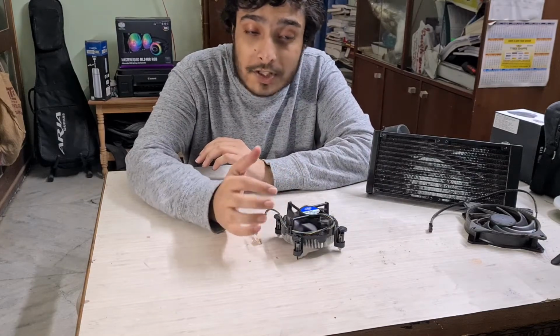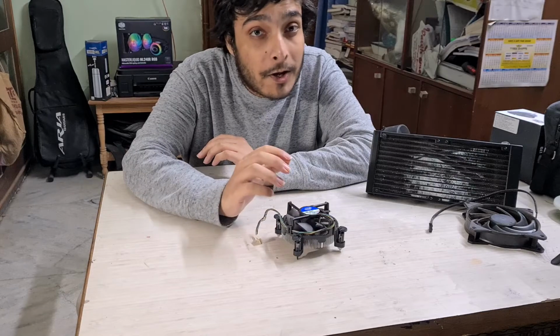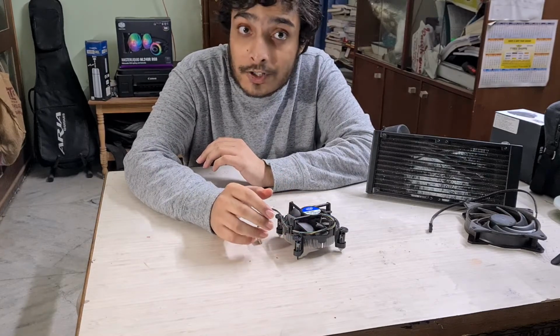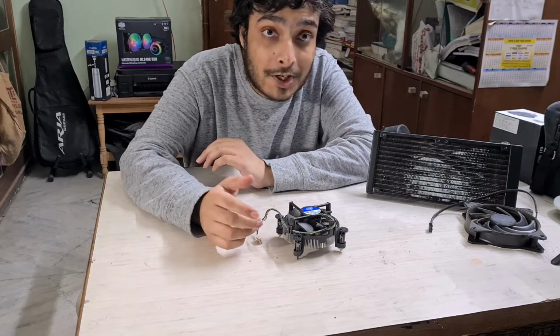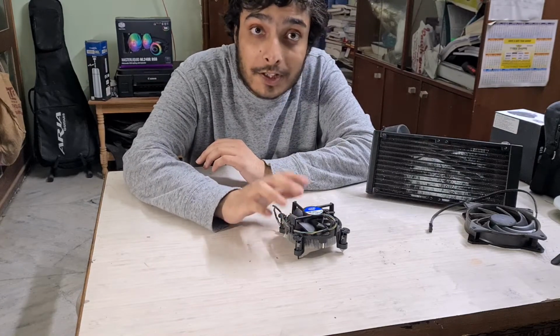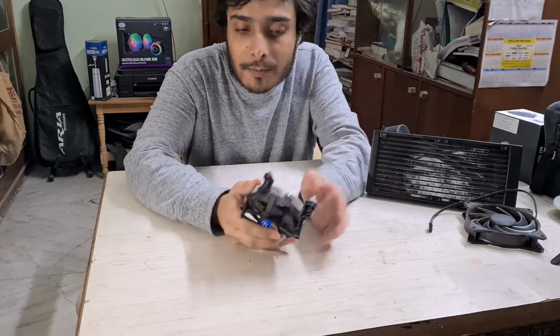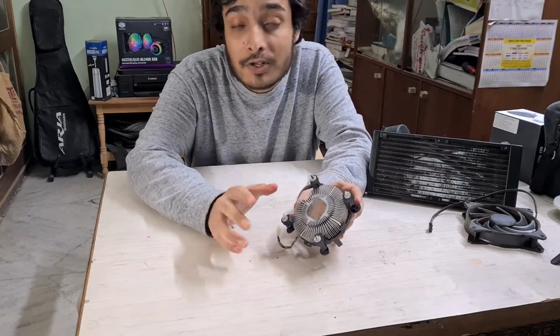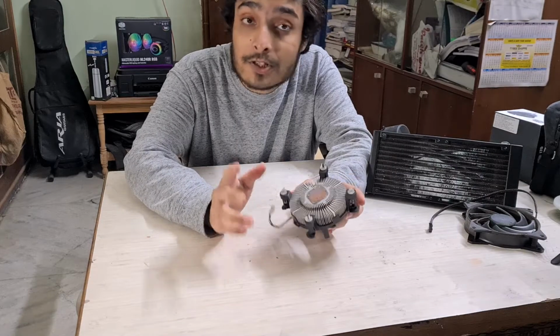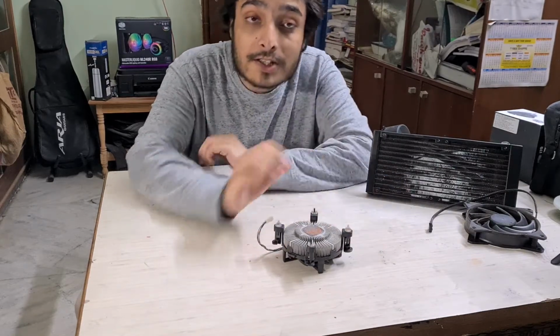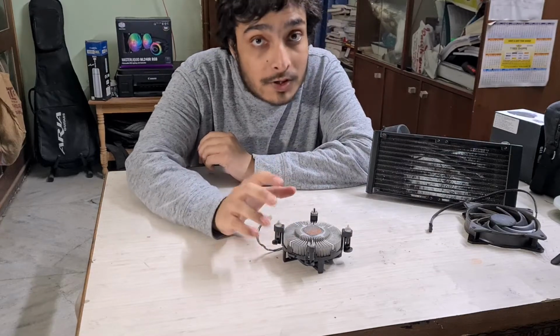You'll find them in pretty much all the Intel systems that are not meant for overclocking. If you open your machine, you'll most probably find this thing in there, working with your CPU. This is something that Intel provides. This is a pretty basic air cooler. There are a lot of different kinds of air coolers available, but the topic for today is that we try to understand how this thing cools your CPU.